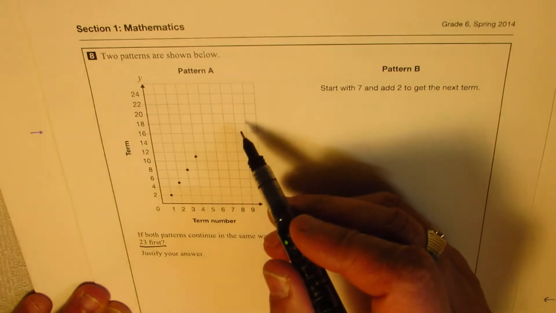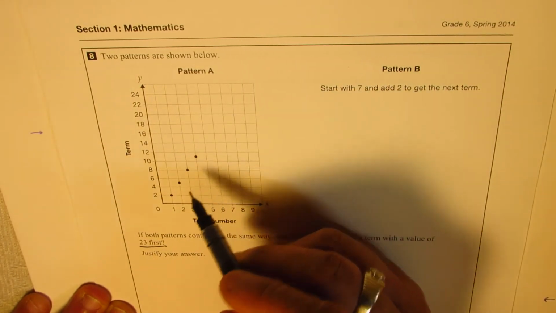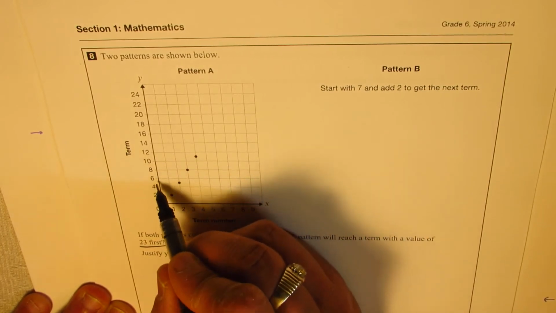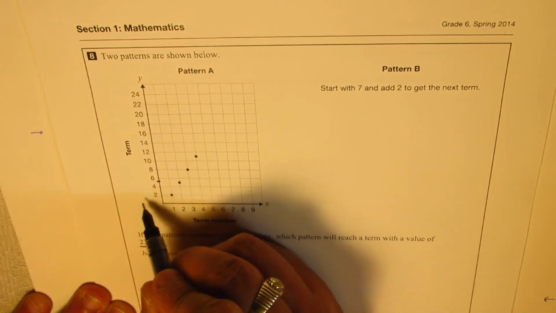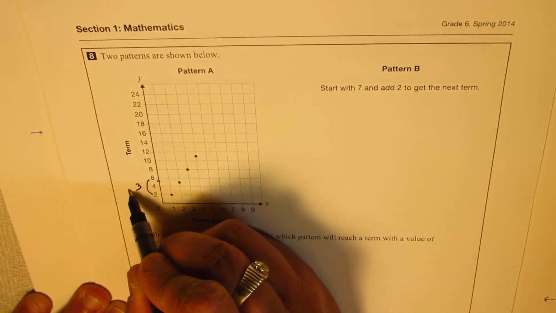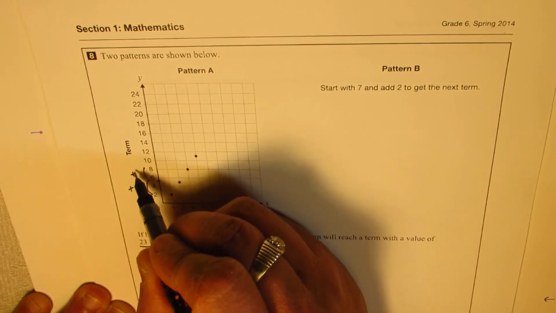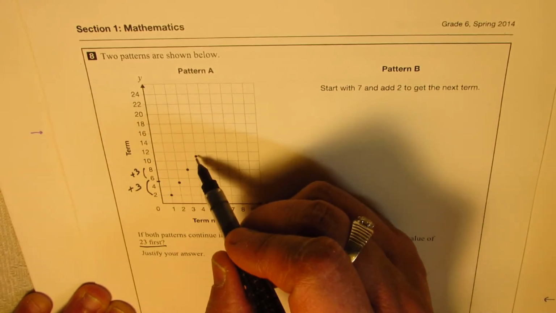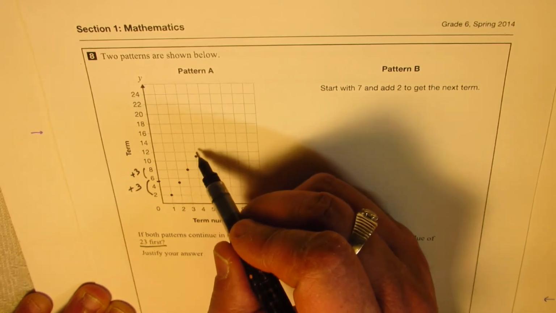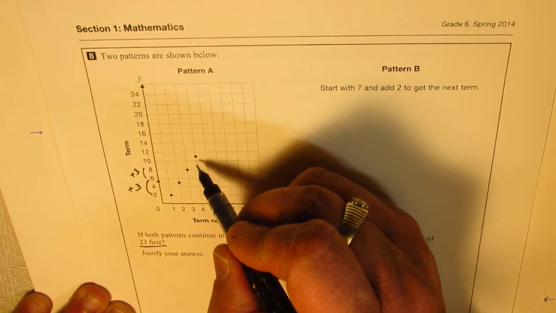So let's look into the patterns and see when the first pattern reaches 23. You start with 2 and then at the next term it is 5, right? So you jump by how much? From 2 to 5 it is a jump of 3, right? And then from 5 to 8, again you added 3. So whenever you go to the next term, you go 1.5 up in this particular graph, right? That gives you 3, since each division is 2.